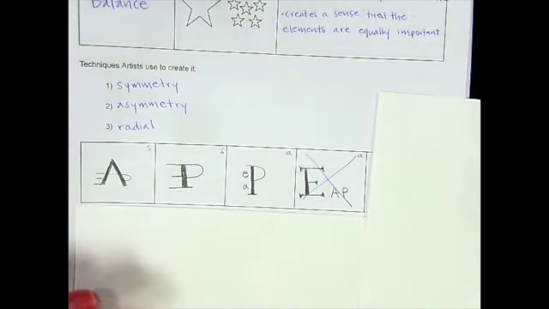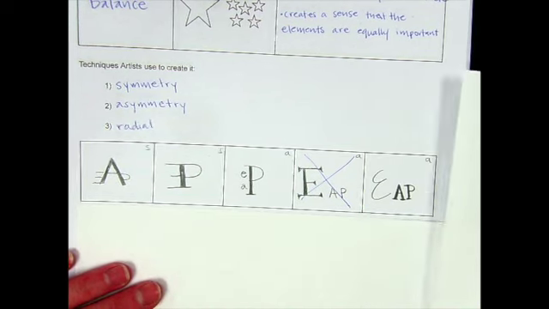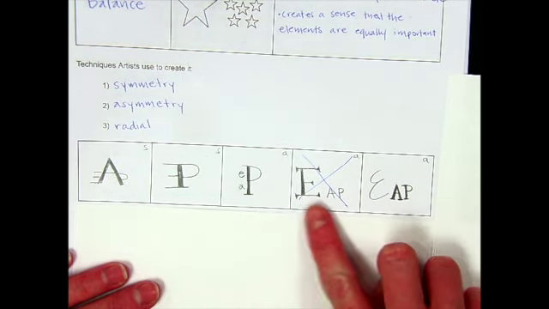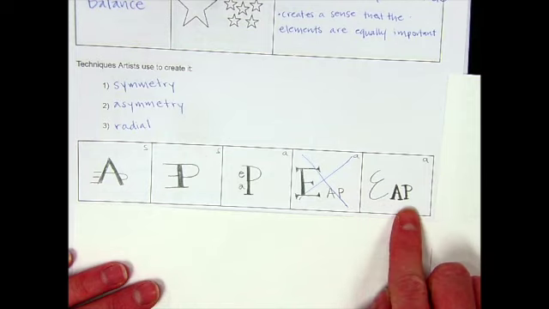This one is asymmetry. After doing this one, I went, okay, my E needs to be light. My A and P, if they're going to be smaller, they need to have more visual weight. So I made those thicker.